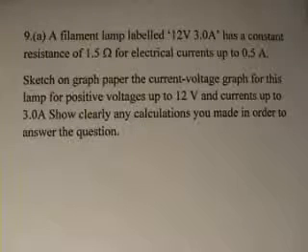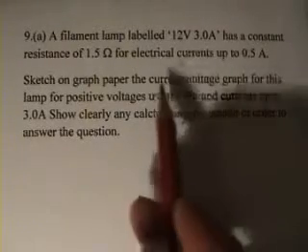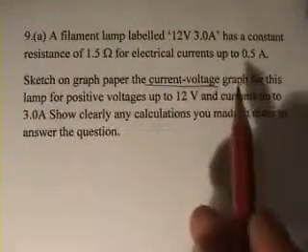Question 9 asks you to do a current voltage graph for a filament lamp. And I was about to jump straight in and draw the sort of graphs we've drawn in class before. And so I'll just notice it does actually say a current voltage graph.